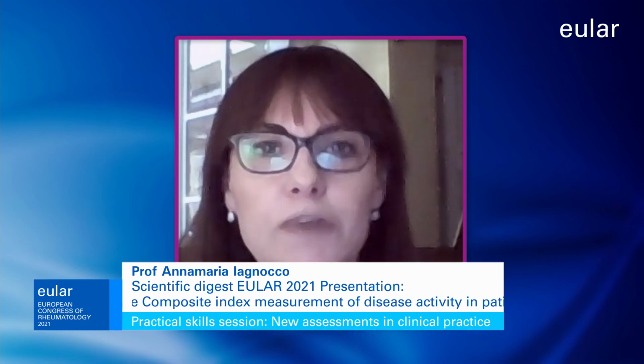And now I will move to the use of more modern imaging modalities in the evaluation of disease activity and inflammation in rheumatoid arthritis. Recently there are nice and interesting publications that show that PET imaging is a very interesting tool for evaluating subclinical inflammation.